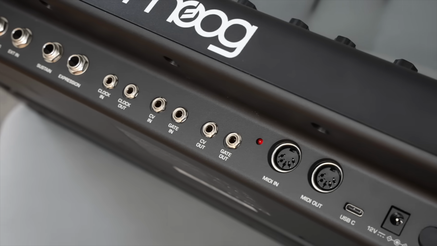This is the Moog Messenger, and it's a monophonic analog synth with a ton of features. It's got an arpeggiator, it's got a sequencer, and anything that you'd probably want from an analog synth of this size, including MIDI and CV capabilities.